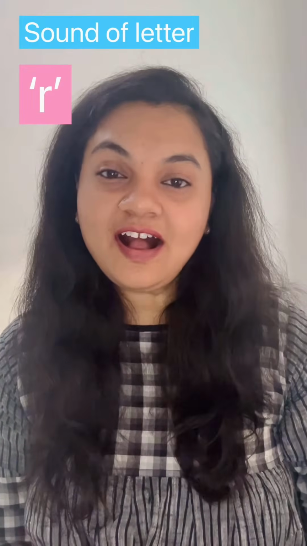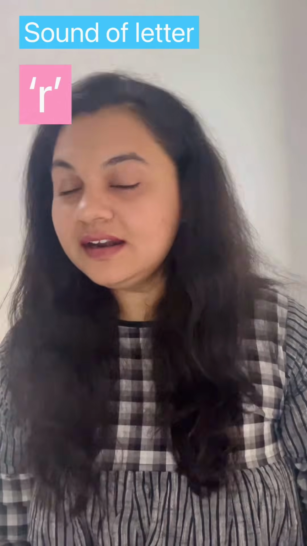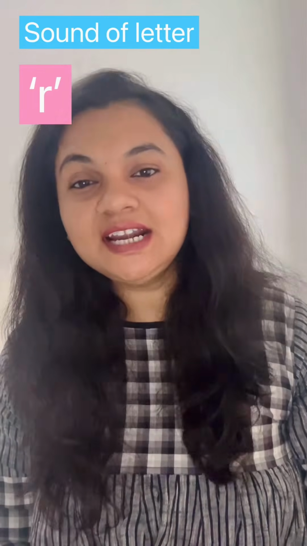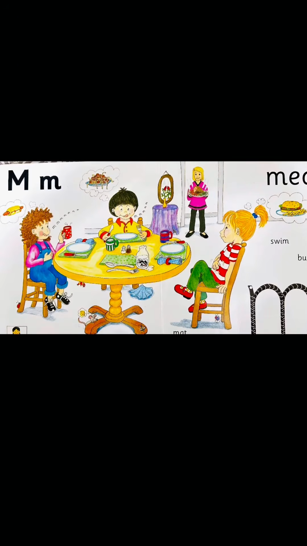Sound of letter R. For action, pretend to be a puppy holding a piece of rag, shaking head from side to side and say rrrr. Sound of letter R.